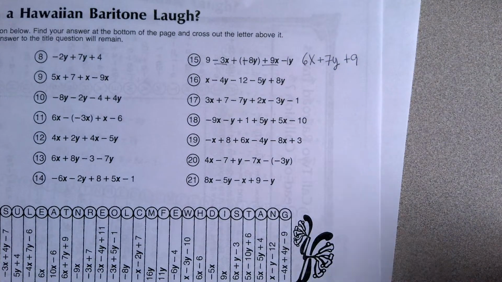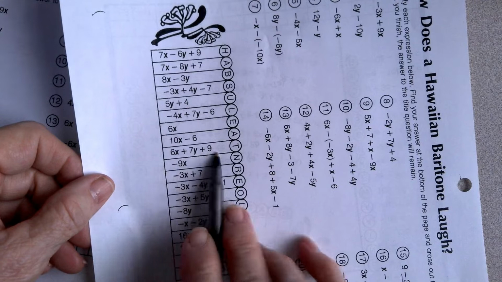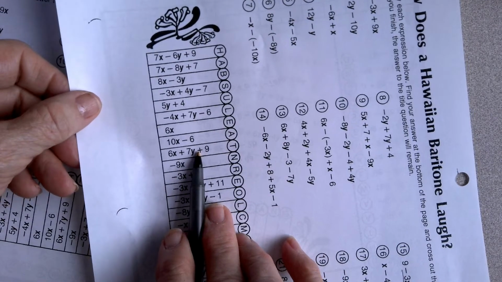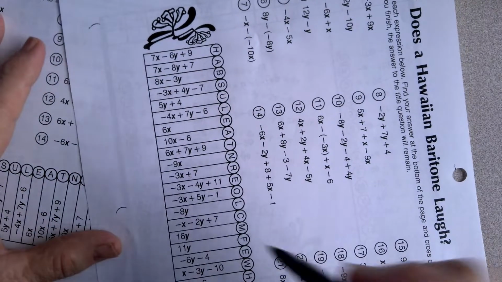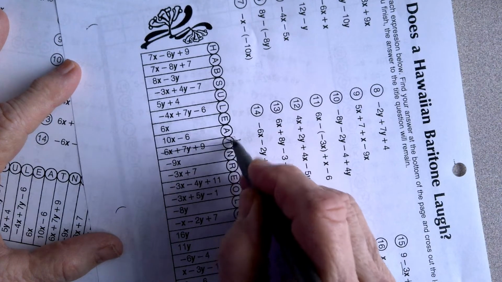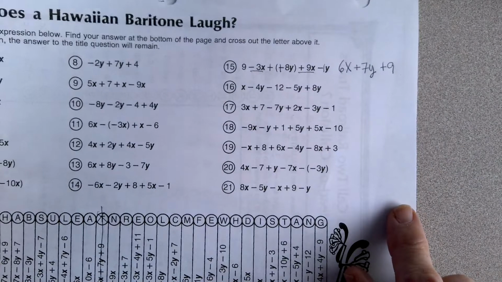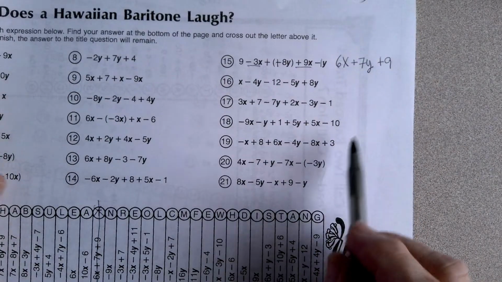And then you're going to find your answer on the bottom: 6x plus 7y plus 9. Right here. Is this it? Right there. And what does it say to do? Cross out the letter above it. And when you finish, it's going to spell out the answer to the puzzle. So you can cross the whole thing out or just the letter, whatever you want to do. But that is it. So we'll do just a few more of those, because then we're going to go to the other side.